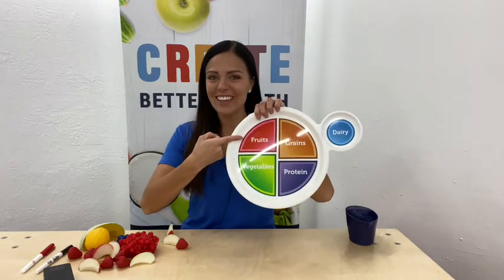Now, a good way to know how much fruit you should be having is by making this symbol. Can you show me one finger and a thumb? This is how I remember 1.5, since a thumb is kind of half a finger. 1.5 cups a day is how much fruit we should have a day.